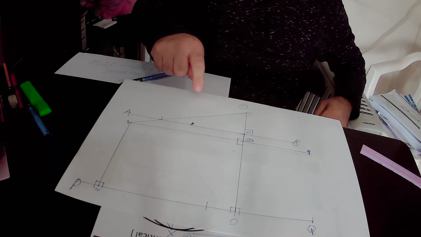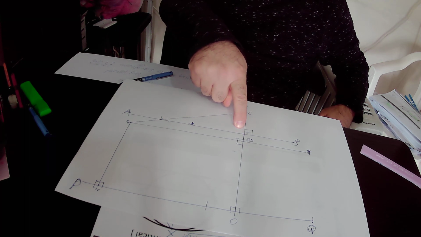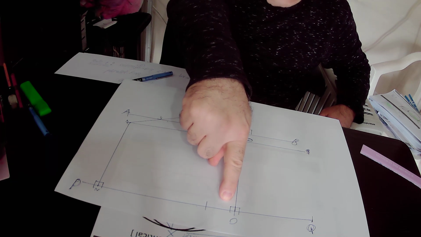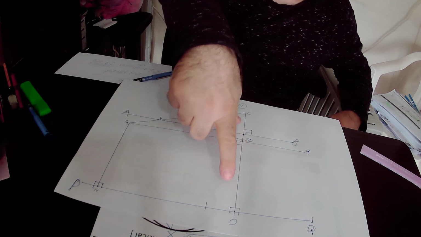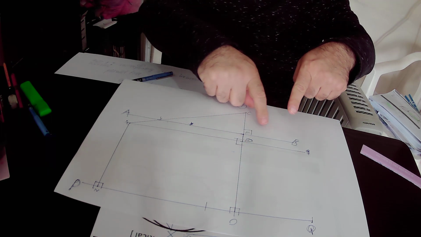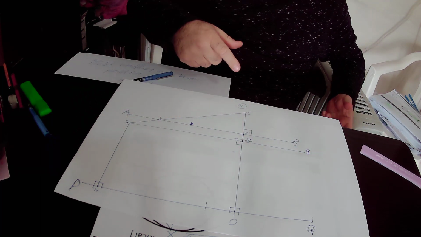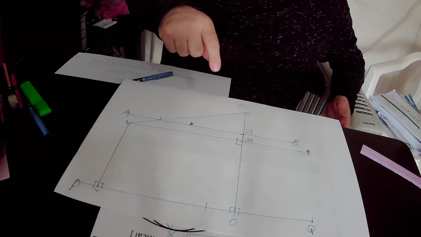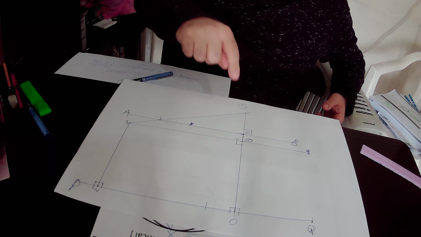This angle, angle CEY, will be equal to this angle that equals 90 degrees, because corresponding angles located between parallel lines are equal to each other according to rule number 1.